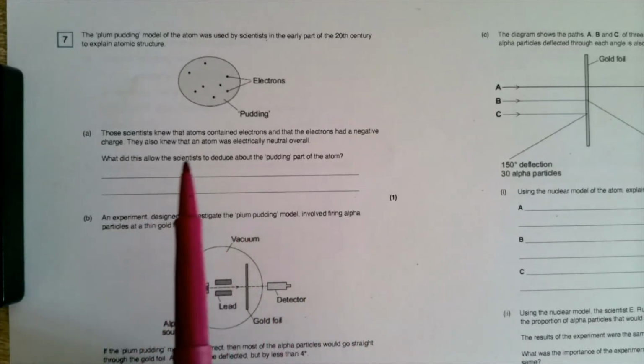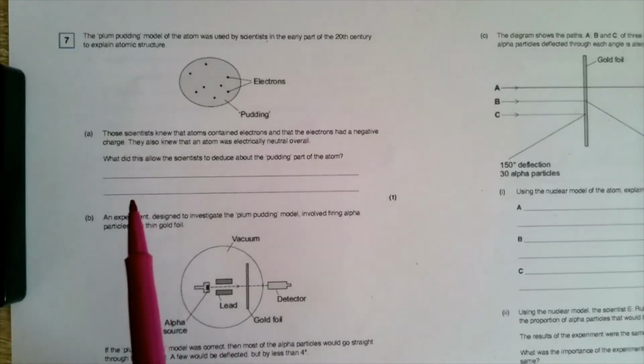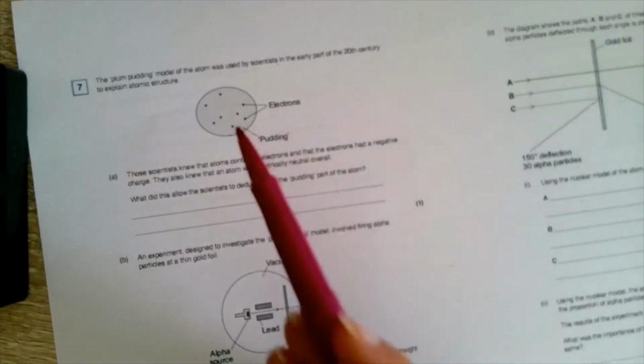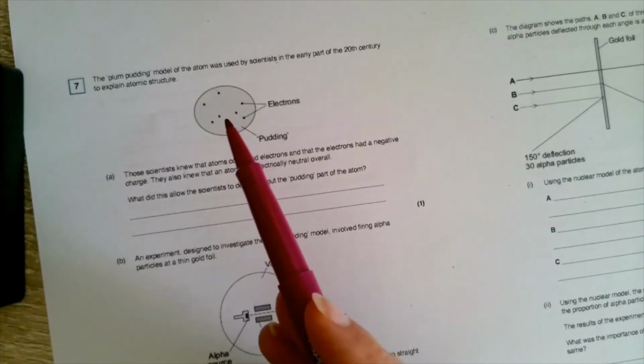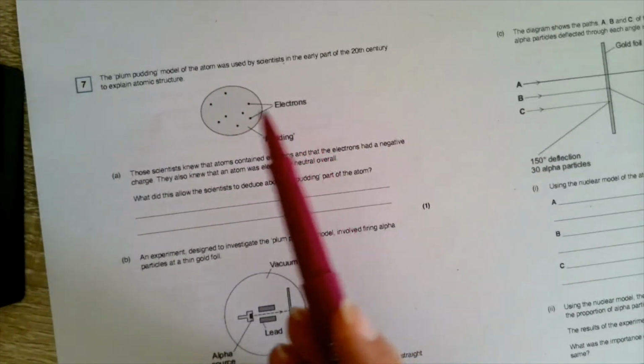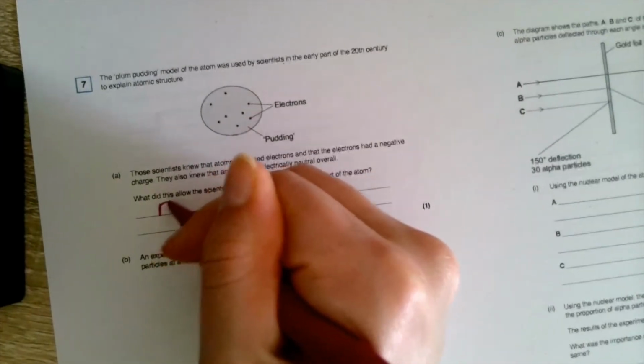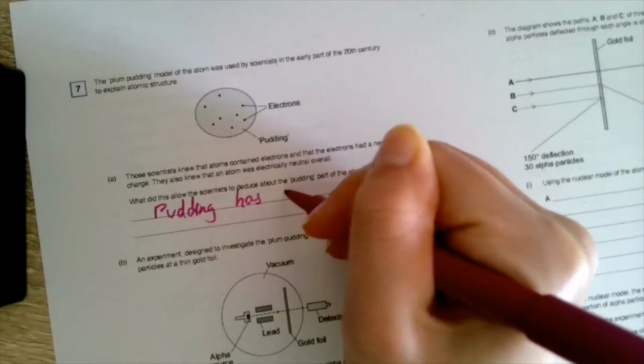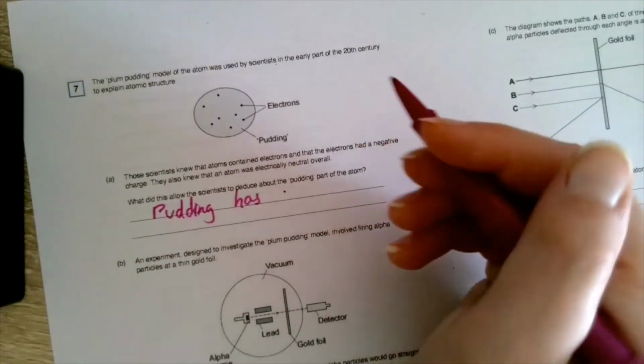Okay, we're back to looking at our plum pudding model. Those scientists knew atoms contained electrons and the electrons had a negative charge. They also knew the atom was electrically neutral overall. What did this allow the scientists to deduce about the pudding part of the atom? Well, if the electrons are negative and overall there is no charge, our pudding must be positive, and that it's an equal amount of positive compared to the negative.